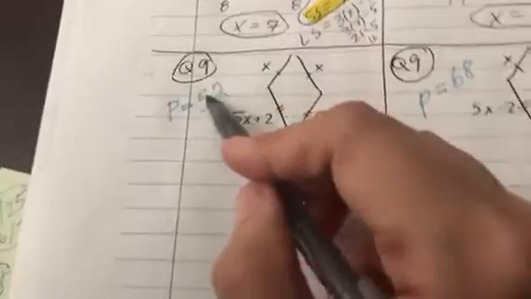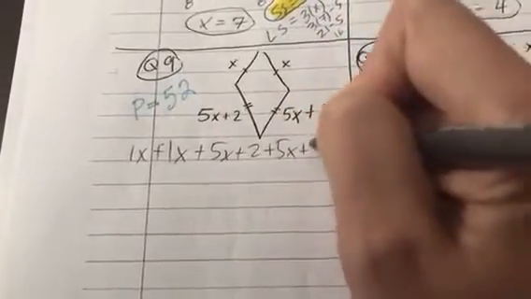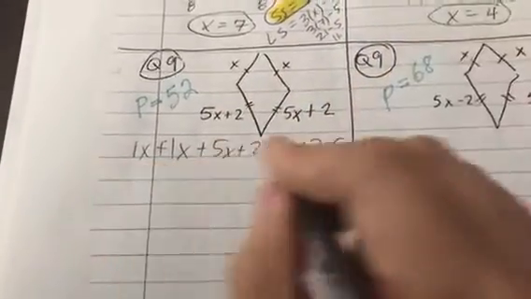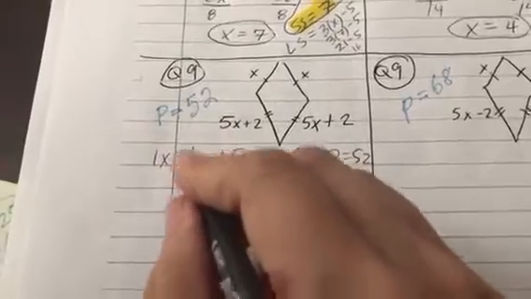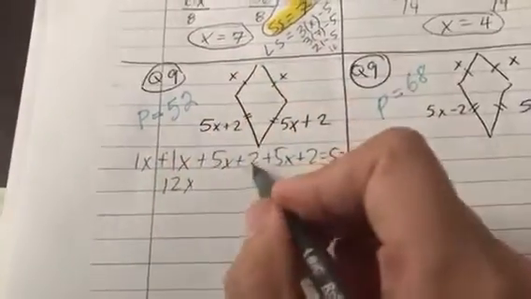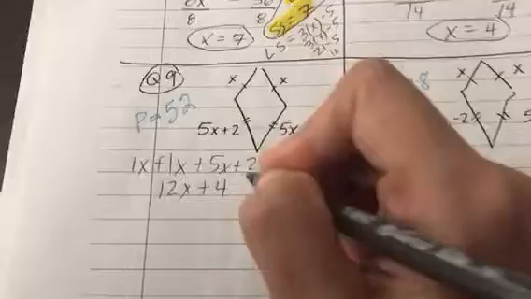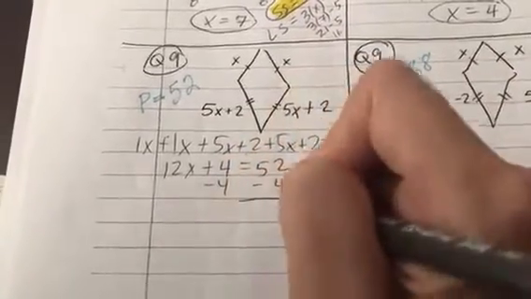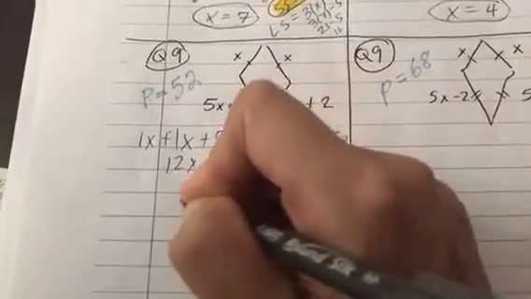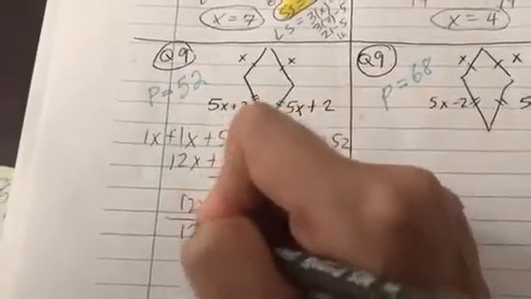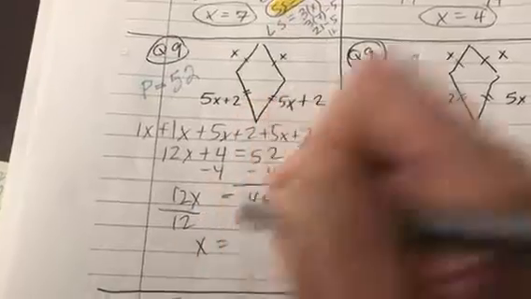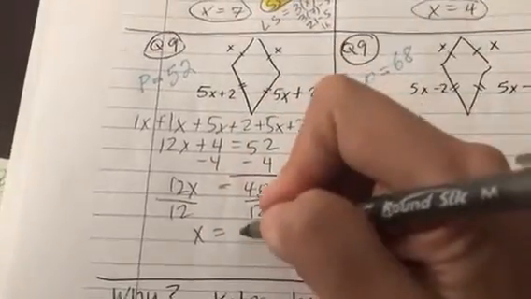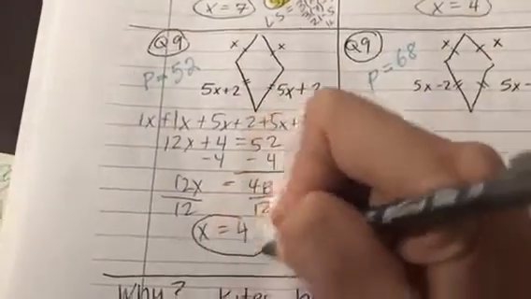So the perimeter is 52, so 1x and another x, 5x plus 2, 5x plus 2 is 52. So 5 and 5 makes 10, 11, 12 x's. And I've got 4 regular numbers. I get 12x is equal to 48. So we divide by 12 on both sides. x would be 4.